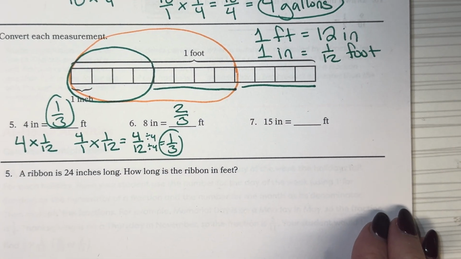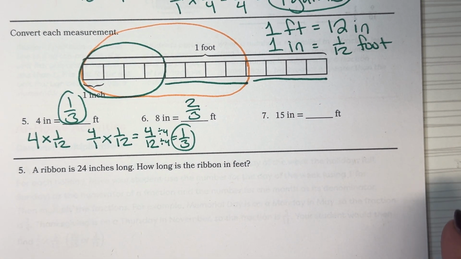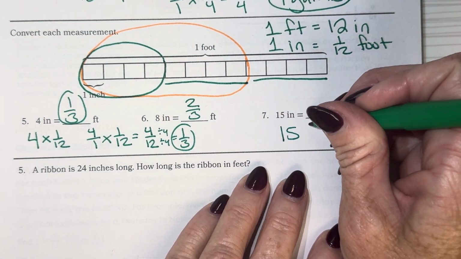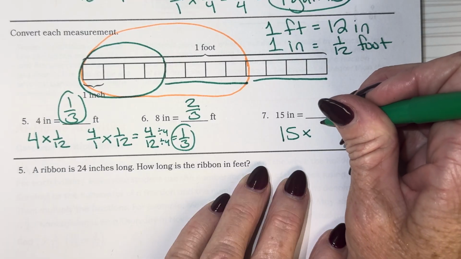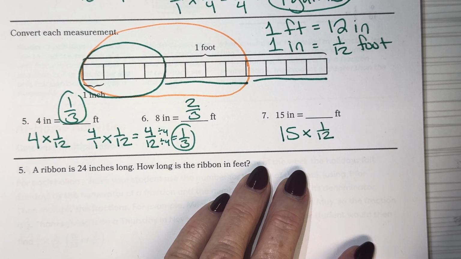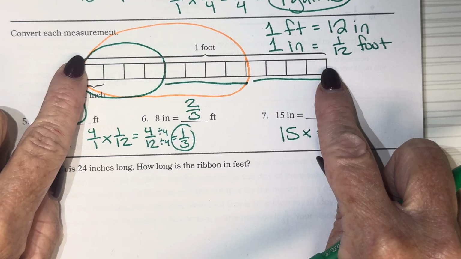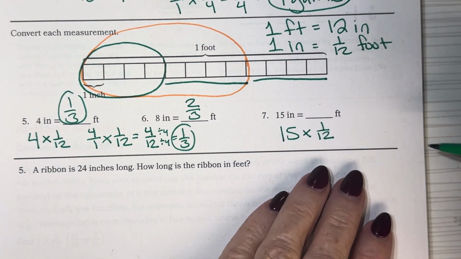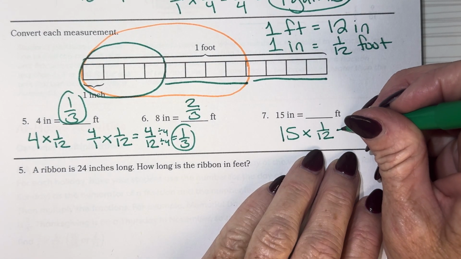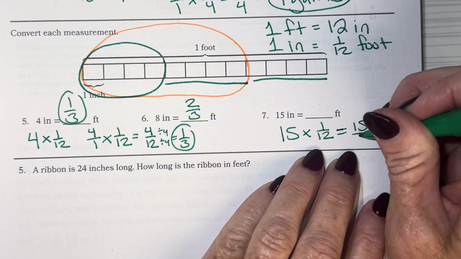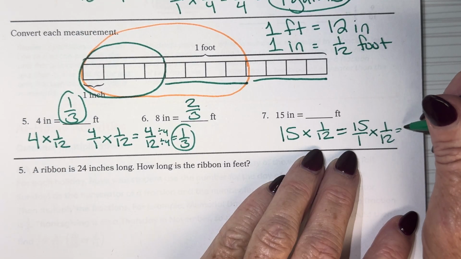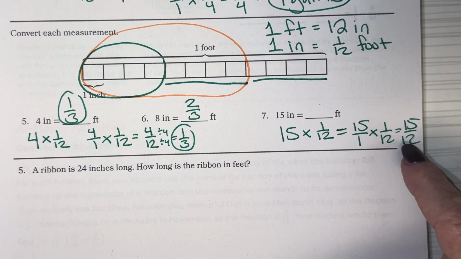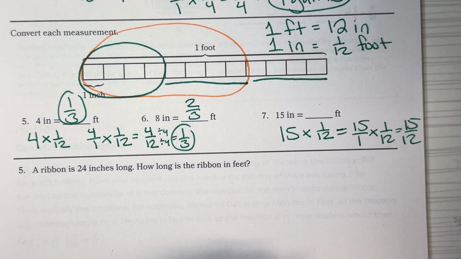Okay, my last one there says 15 inches equals how many feet? Well, 15 of them, and they're each 1/12 of a foot. So again, I know 12 inches equals 1 foot. So if I have 15 inches, I'm gonna have more than 1 foot. So for my next step, 15 over 1 times 1/12 equals 15/12. So that is definitely more than 1. We could use our in and out for that and do division.